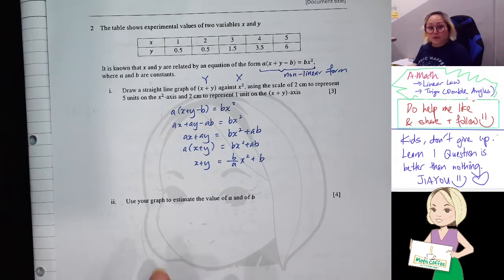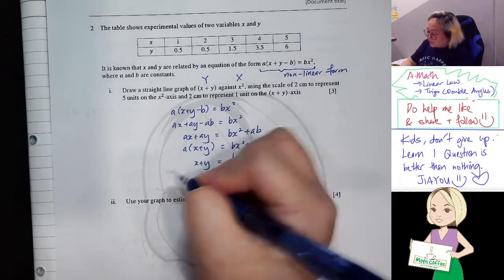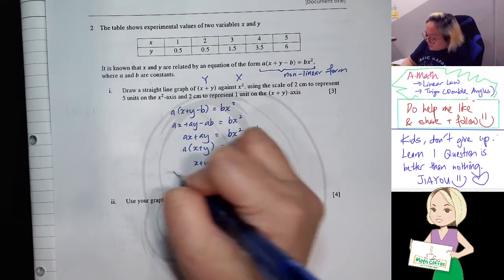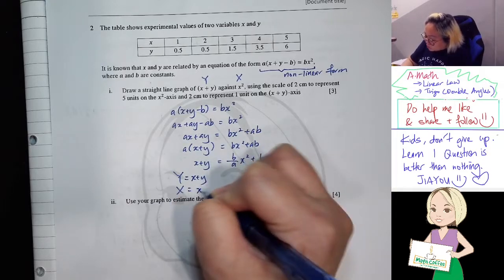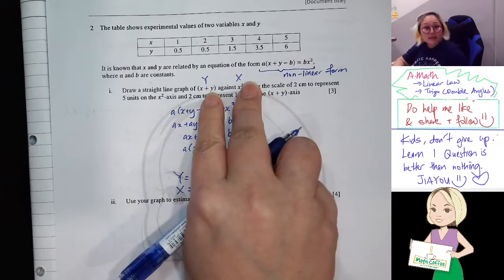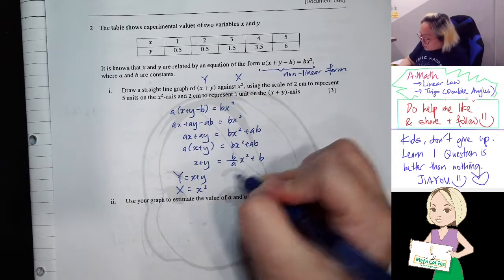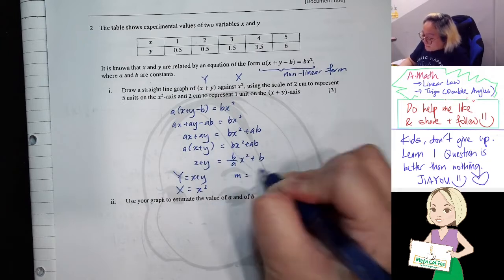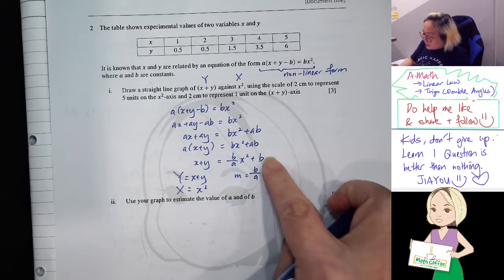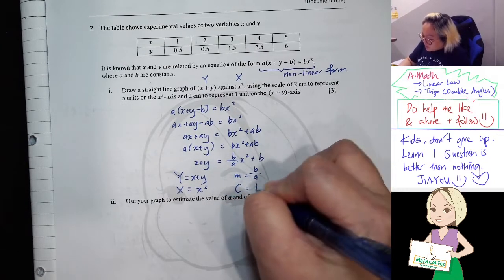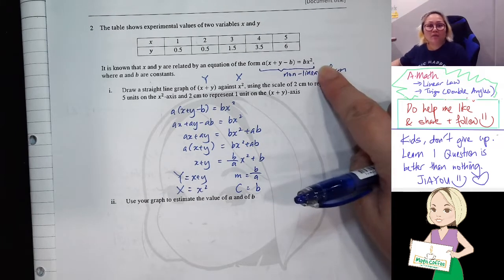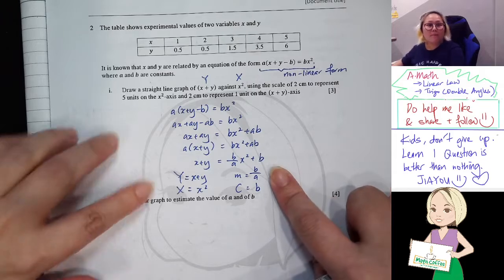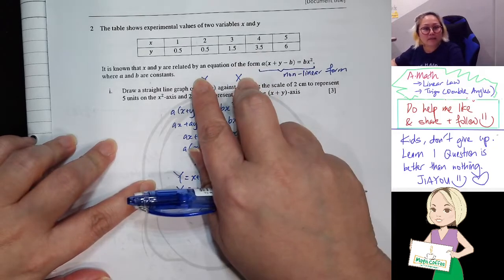After you have written this, the first task is to state that my big Y is x plus y, my big X is x squared, which is according to what they tell me to do. Then my gradient for this case is b over a. My big C for this case is b. So you must massage the non-linear form to the linear form according to the big Y and big X that they request.